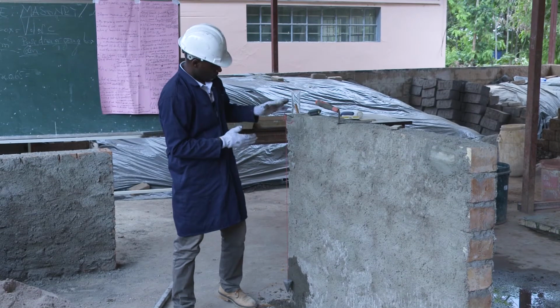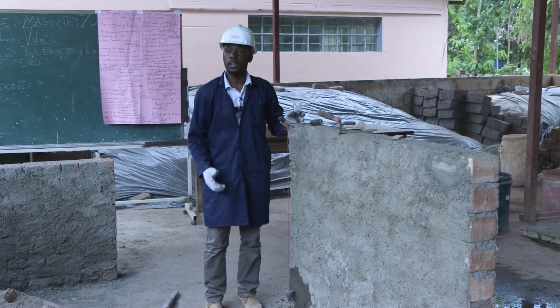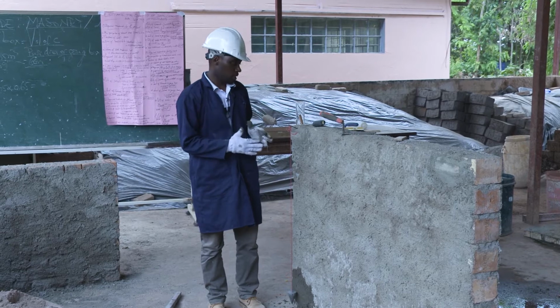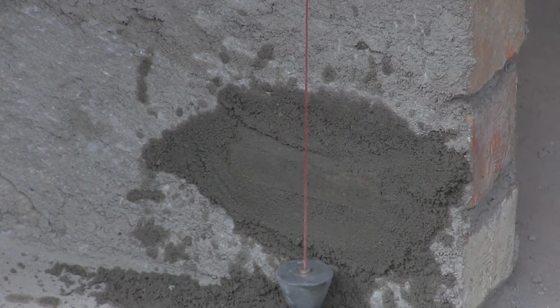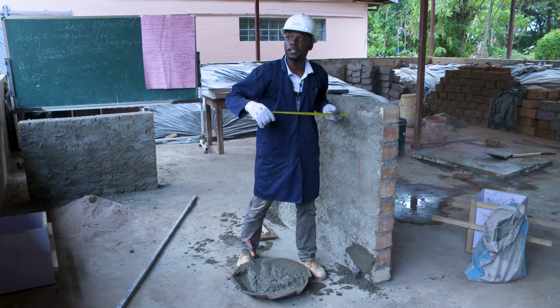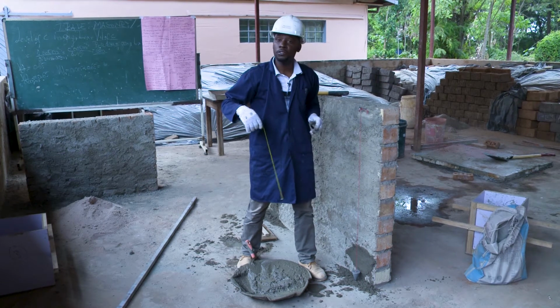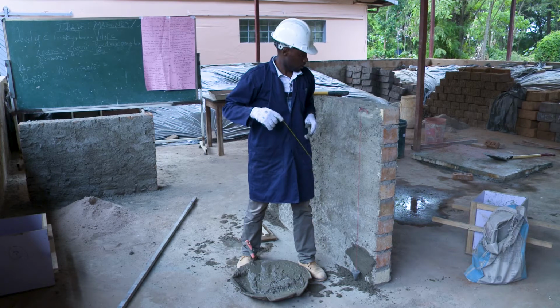Okay, so when you just finish fixing this dot, we have to go to the other side. Then we do the same operation. So let us check if our level is correct or accurate.